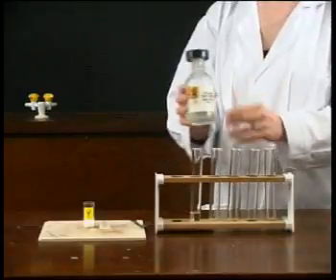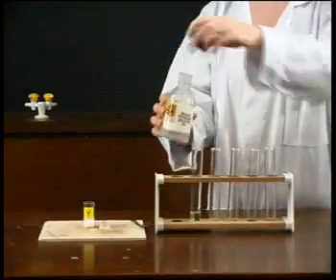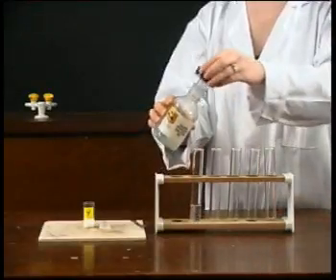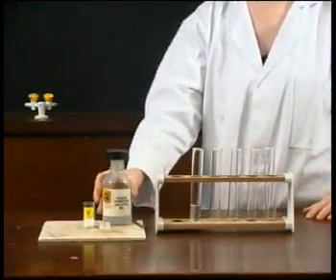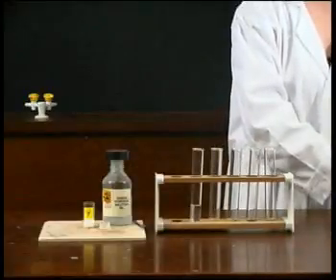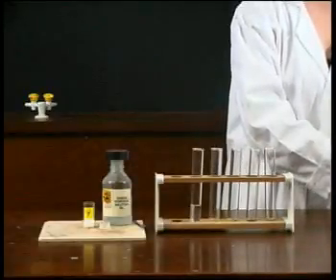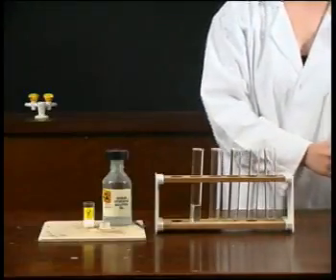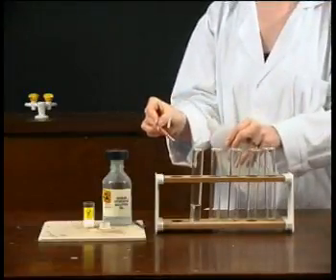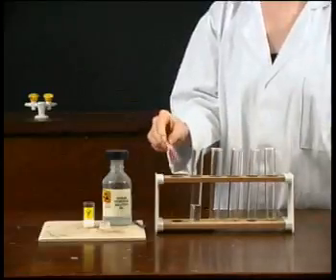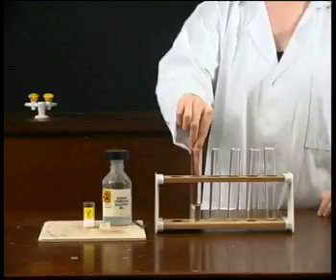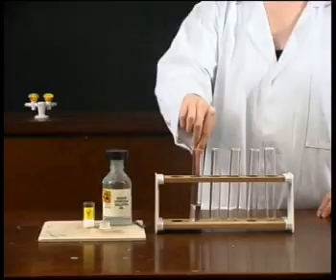When sodium hydroxide is added, damp pink litmus turns blue. Y must therefore contain ammonium ions.